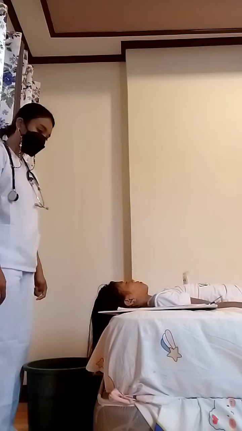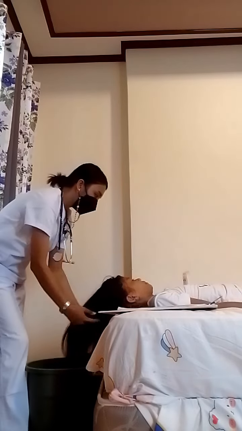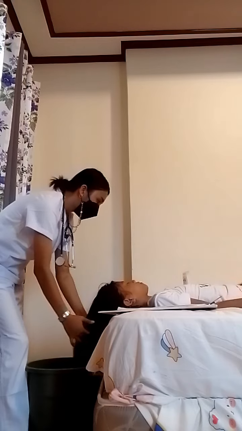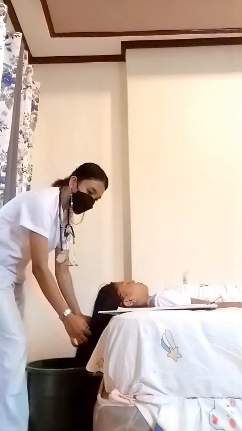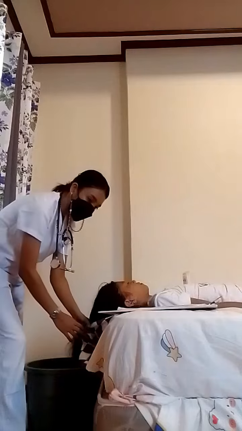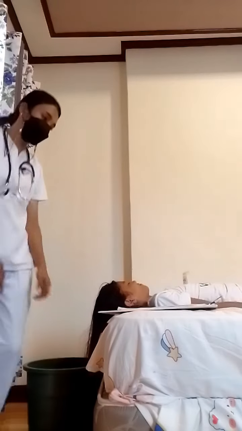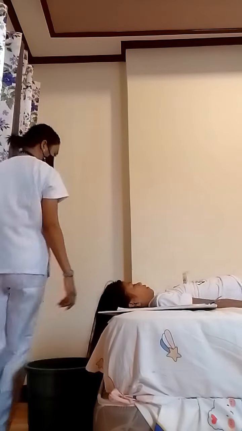Assessment: check the doctor's order for hair shampoo. Assess the patient's condition, like manifestation of fatigue, level of consciousness, and hygiene needs. Determine the need for assistance. Gather all the equipment needed.